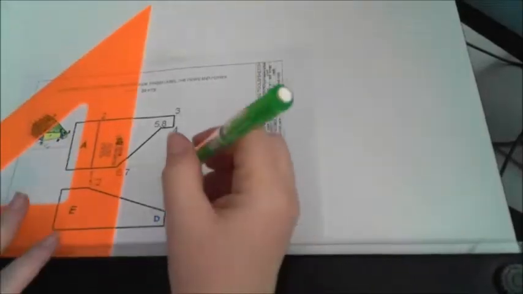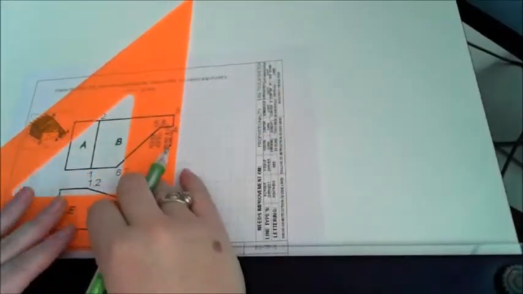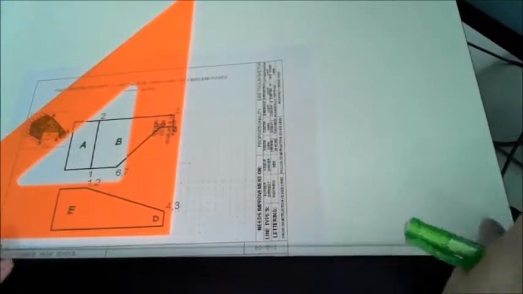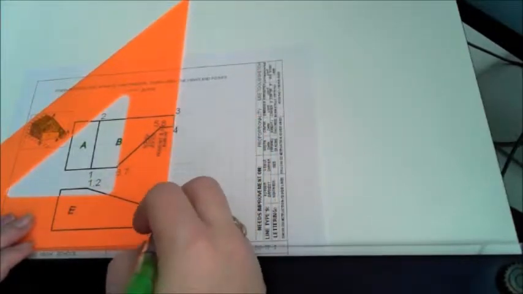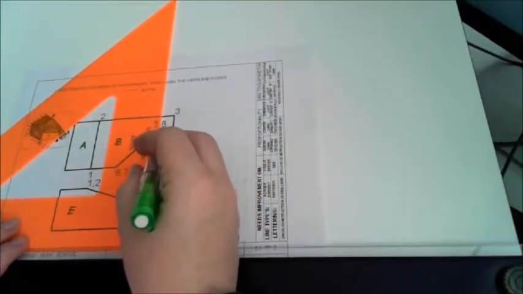To do that, I'm going to look for anything that's in that horizontal top view, and bring it straight down. So any of those edges, I'm bringing them all straight down. Looking at my top view, this is corner 2, and that's why this is corner 2, because they line up. I'm looking at my isometric, it says 1, so at this point right here is the 1, 2. That's why it's labeled that.